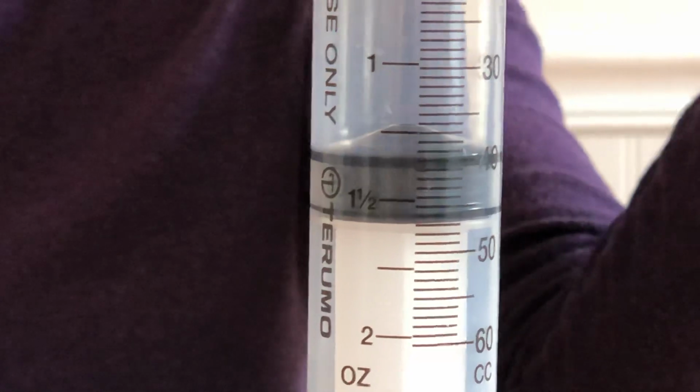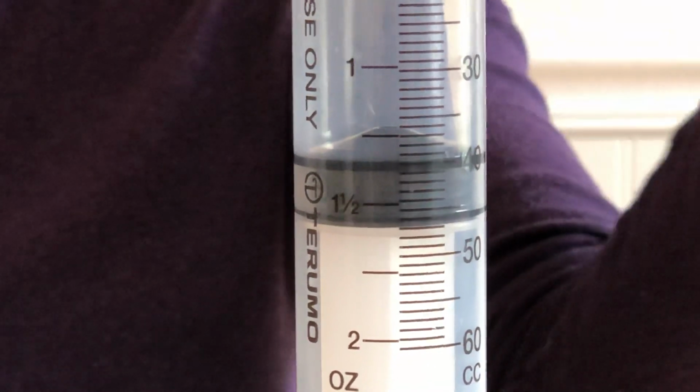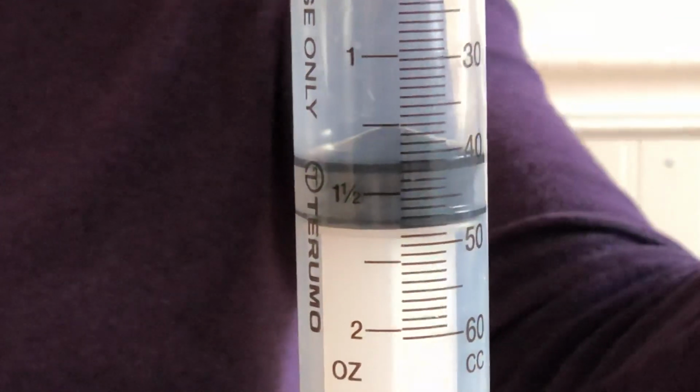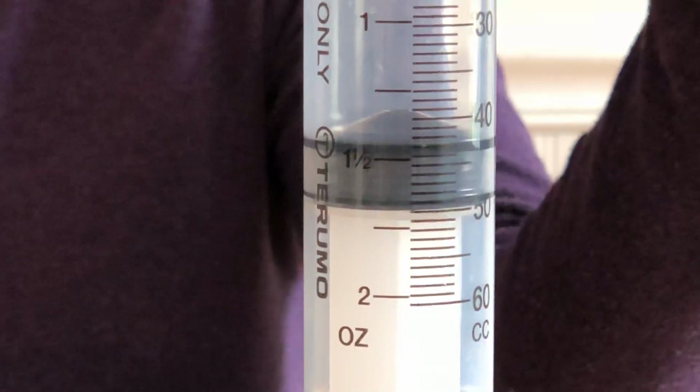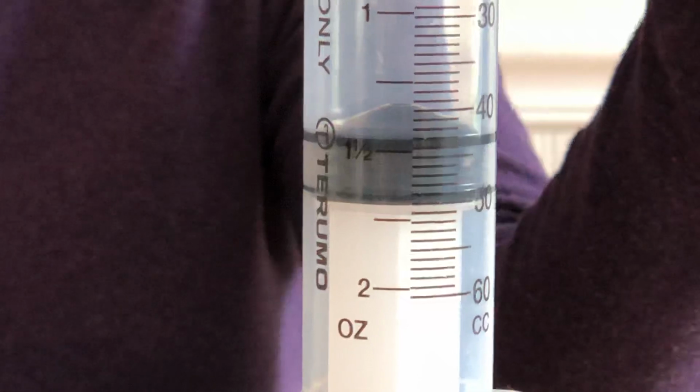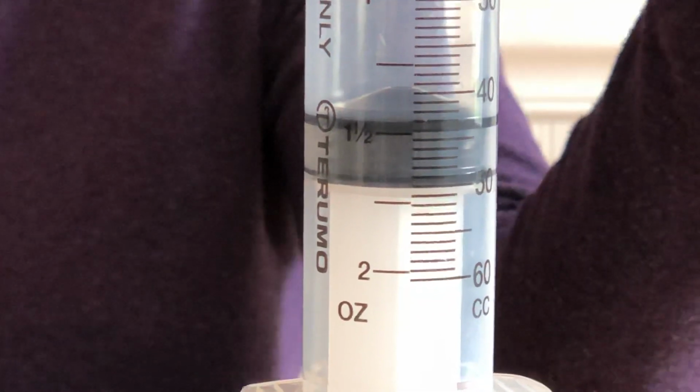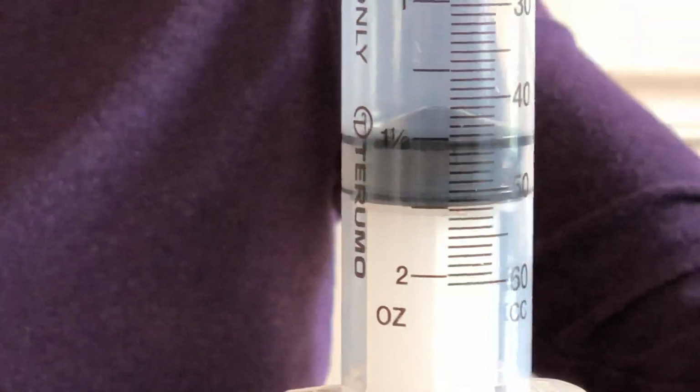I'm going to remove 1 book, so now we're down to 3 books on our syringe. Don't forget your labels. Then I remove the 3rd book, so now we have 2 books sitting on top of our syringe.